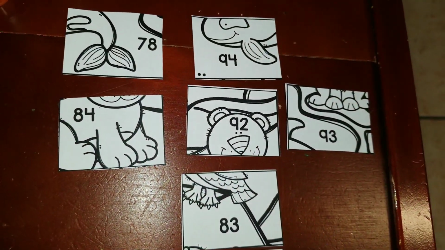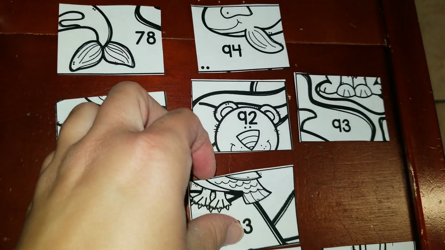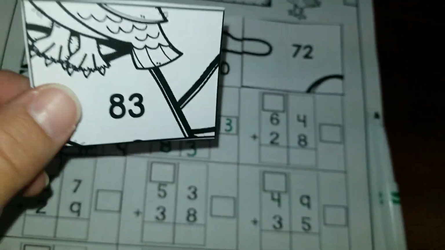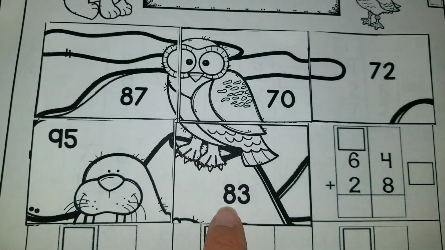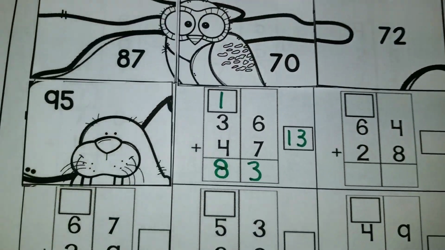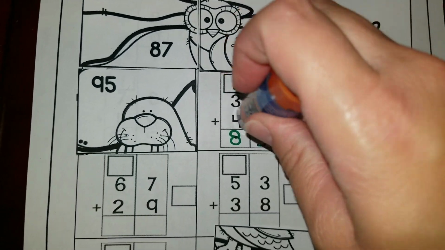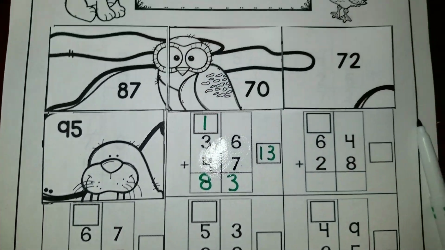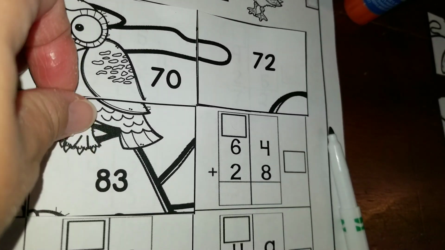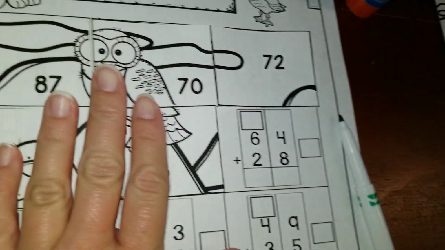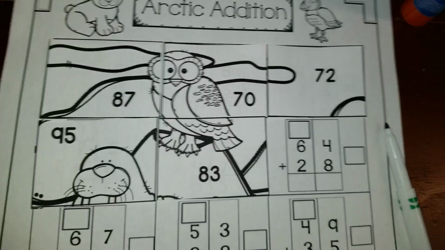Let's look for 83. Can you see it? Yes, it's right here. Looks like it's part of a bird. Ah, it's the legs of the owl. You see? So I'm gonna go ahead, gonna put some glue in it. Don't forget, it has to make sense. Your puzzle has to make sense. Alright, so that's what we have so far.